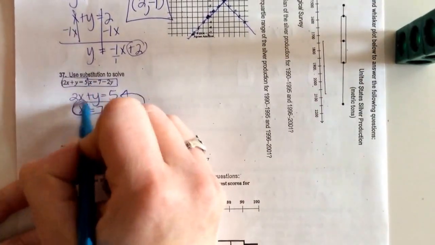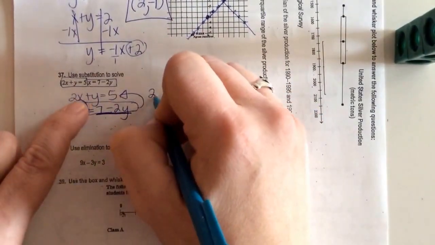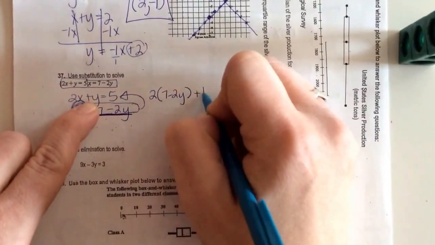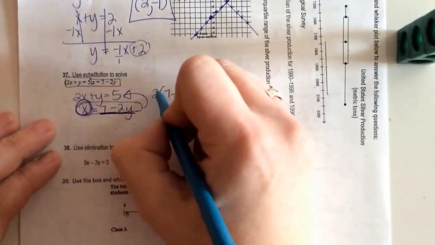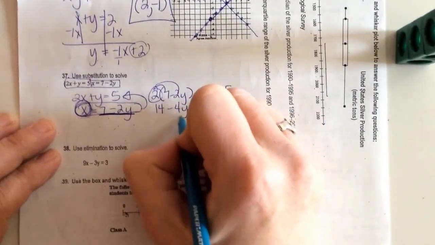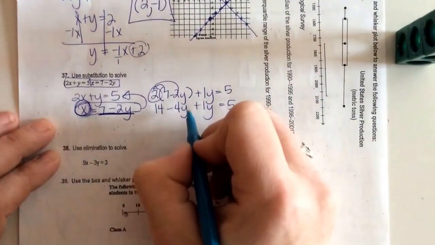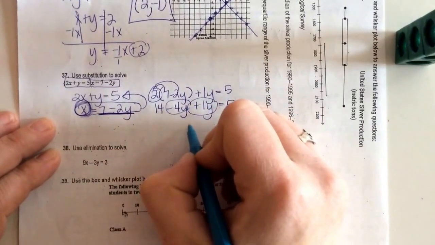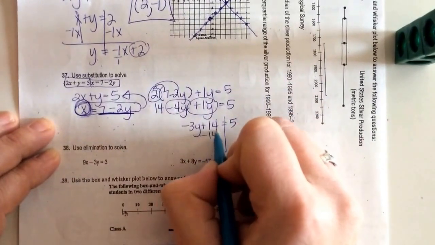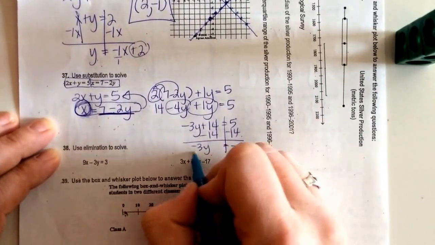So instead of the value x, I'm putting in 7 minus 2y. Instead of x, 7 minus 2y, plus 1y equals 5. 14 minus 4y plus 1y equals 5. Combine like terms. Negative 3y plus 14 equals 5. Minus 14, negative 3y equals negative 9.